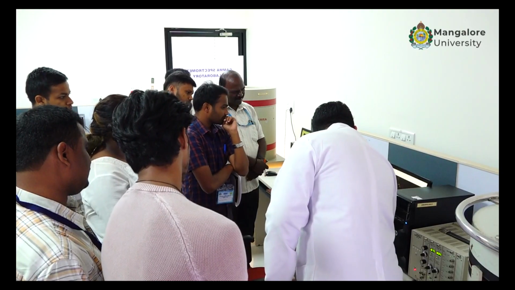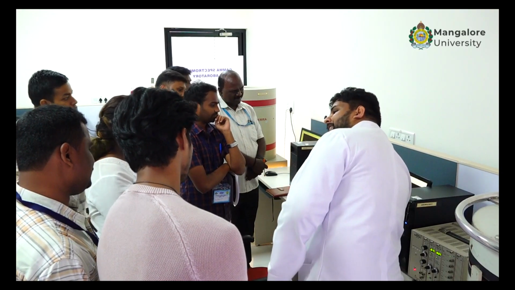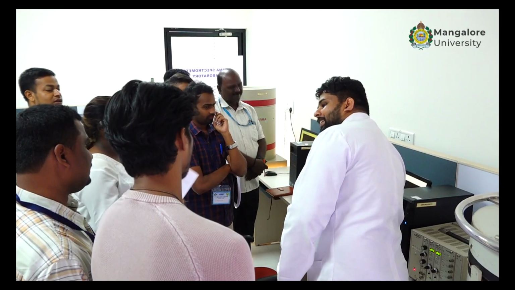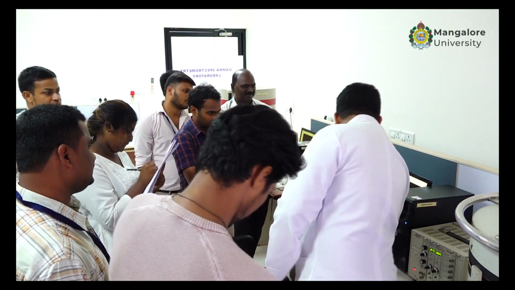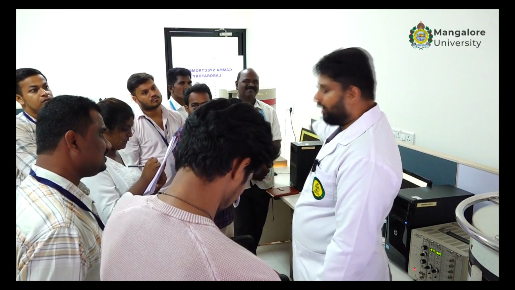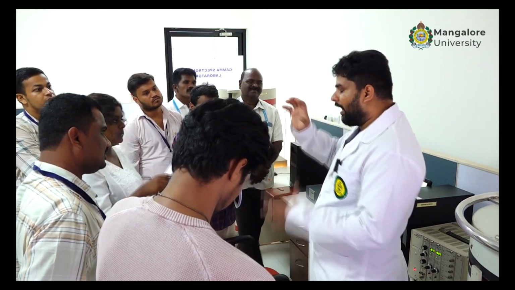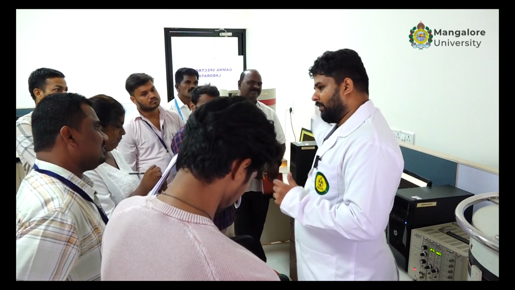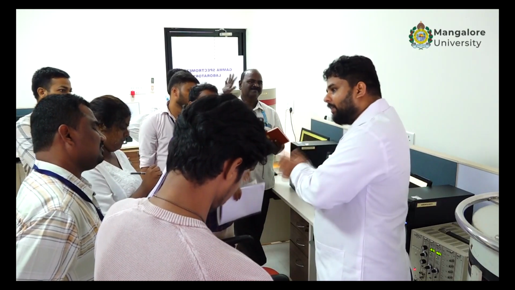Can you see this? There is a slope over here. This is actually the Compton effect. For this peak, the Compton correction is done by the system itself, so the total count you get is the Compton corrected count.